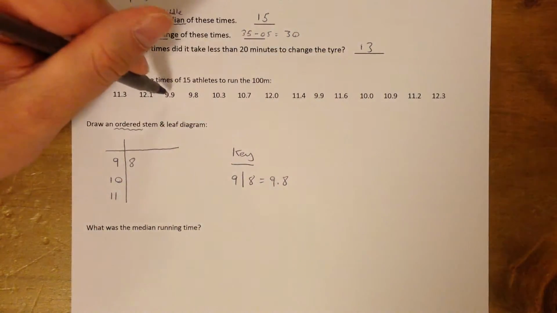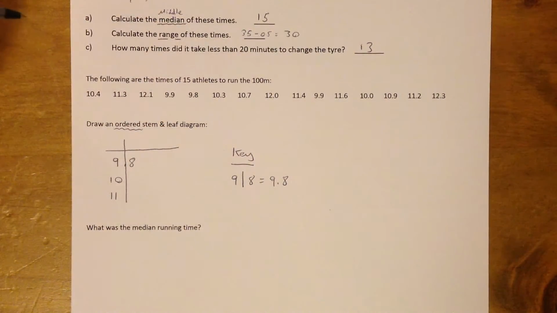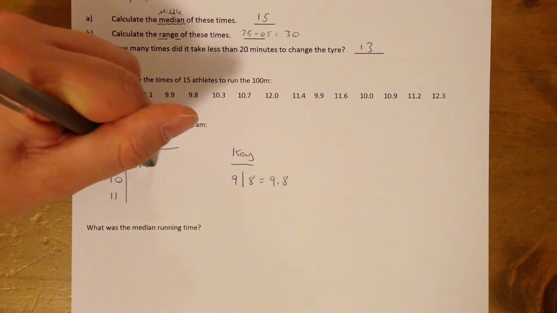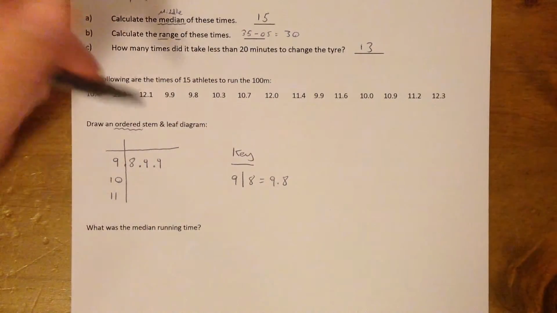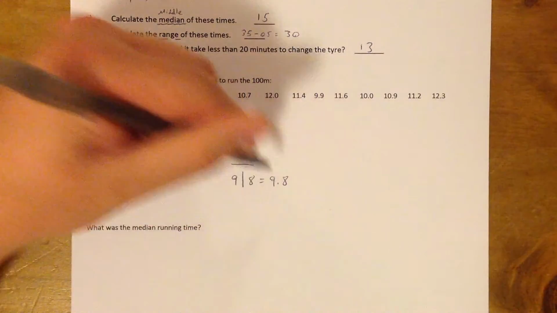Do not ever put the decimal point in the stem and leaf. I see students put it here every year. You don't need to do that. Put it between the numbers. So maybe like on the next one I put 0.9, 0.9. Don't do that either. The only point where you would see in the diagram that this was decimal data is in the key here.